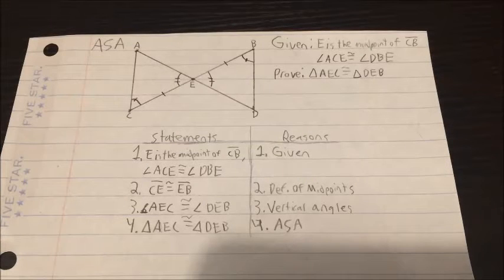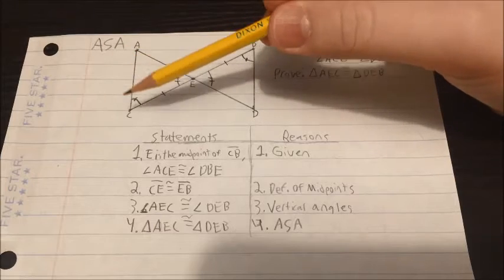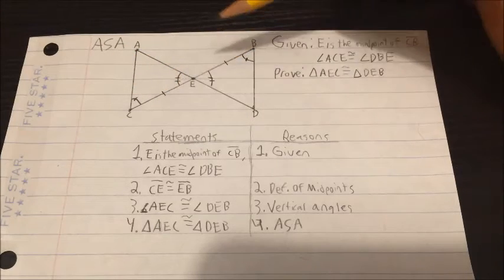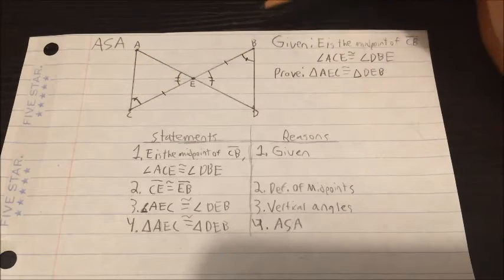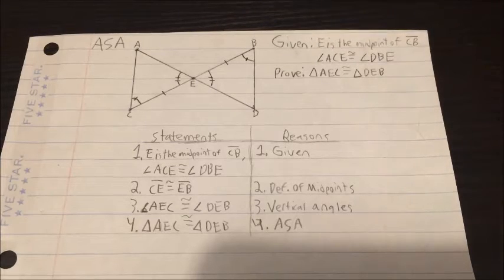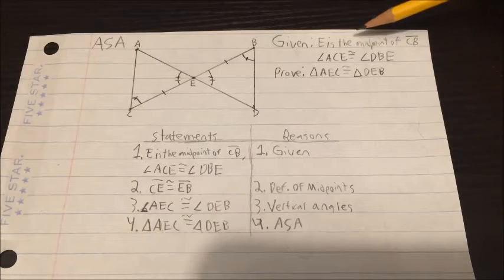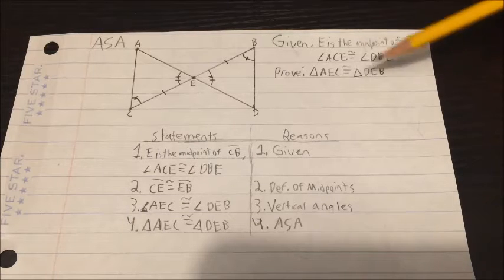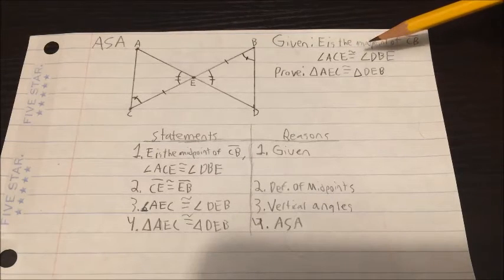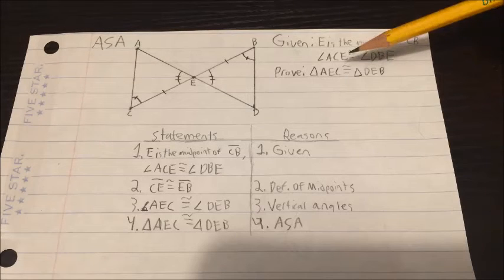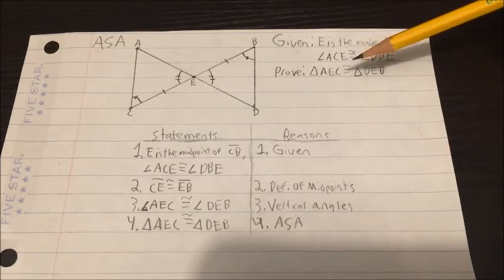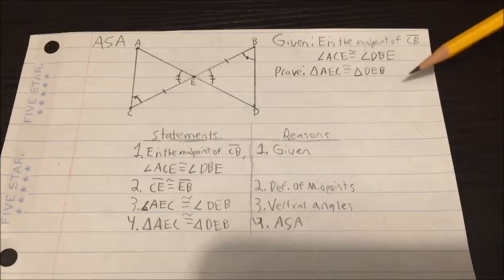The fourth method of solving triangle proofs is angle, side, angle. In angle, side, angle, if you can prove that the two angles and the adjoining side of one triangle are congruent to those of another, those triangles are proven congruent. In this proof, we are given that E is the midpoint of line CB and angle ACE is congruent to angle DBE. We have to prove that triangle AEC is congruent to triangle DEB.